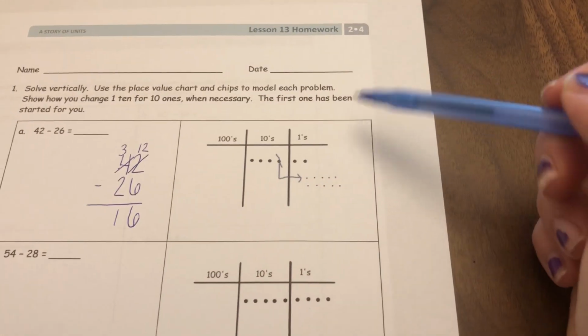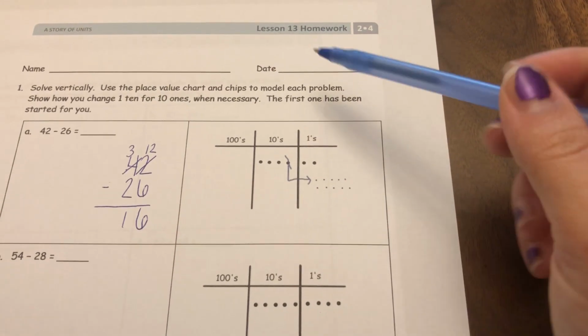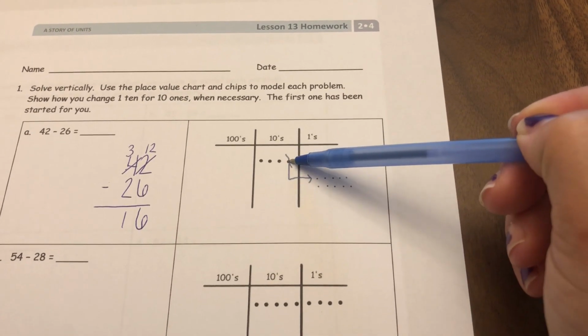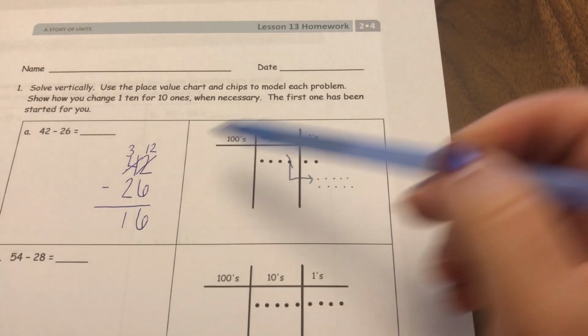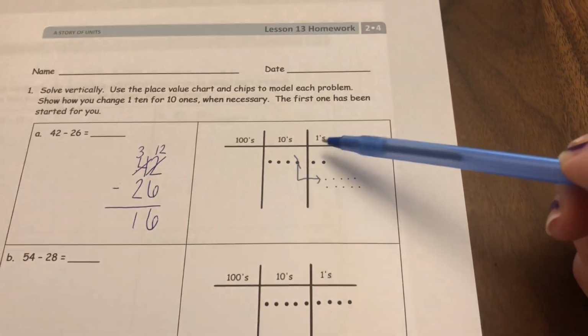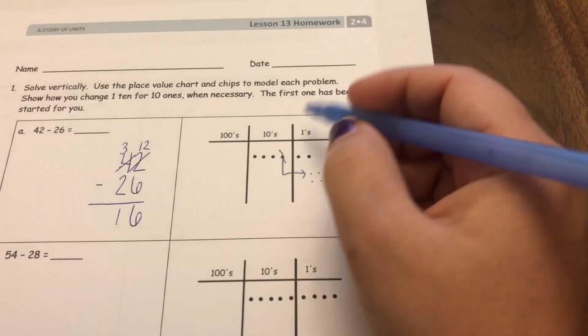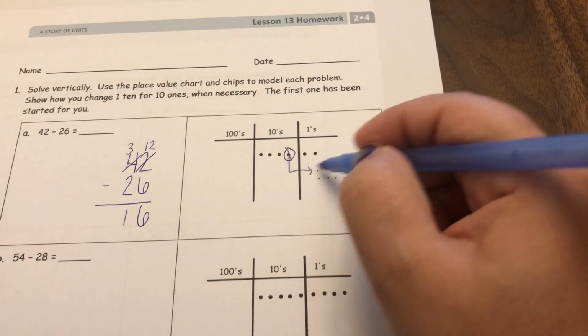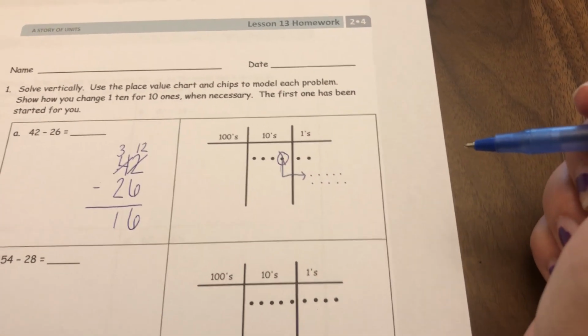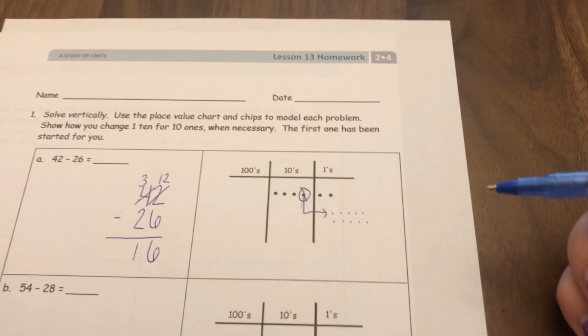All right, they said they've started this one for us. They already started out with 4 tens, 2 ones, so 42. And they've actually already done the unbundling part for us. So they took this 10 right here, they unbundled it and showed that 10 ones come out, but they haven't done any of the subtraction yet.